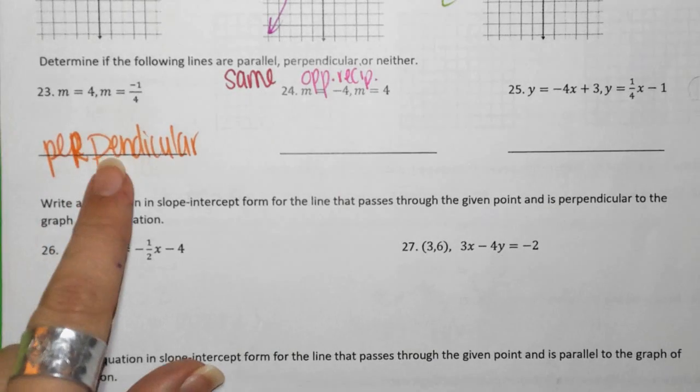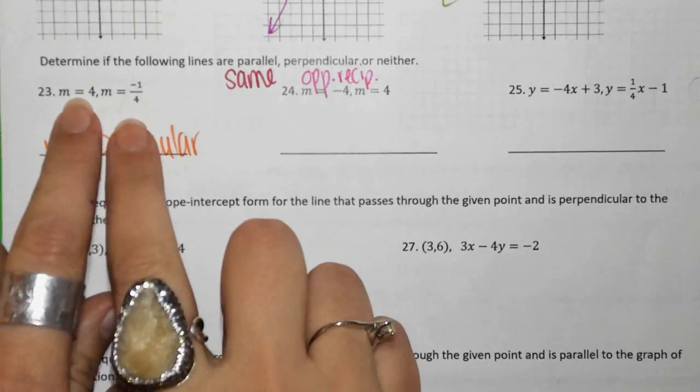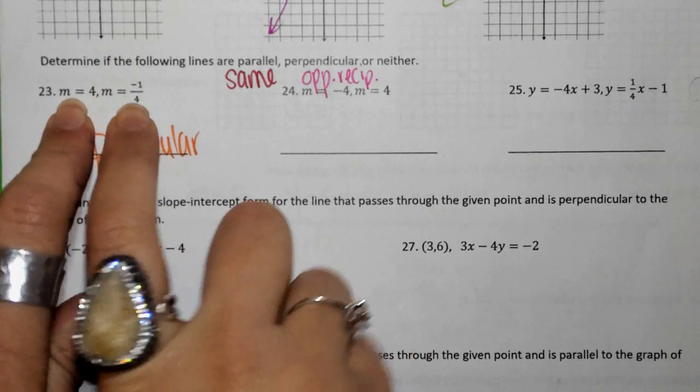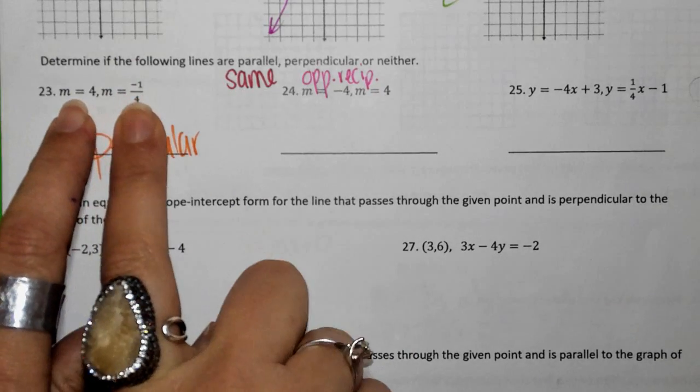Wait, why are these perpendicular? Because they had different slopes. They're reciprocals, literally swapped. So we have a positive and we have a negative. And if you flip 4, you get 1/4. That's why those are perpendicular.